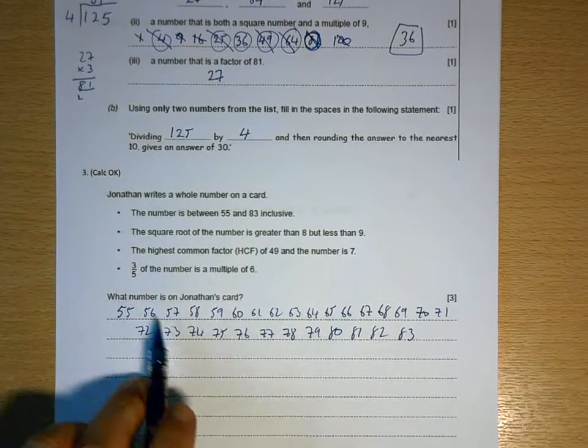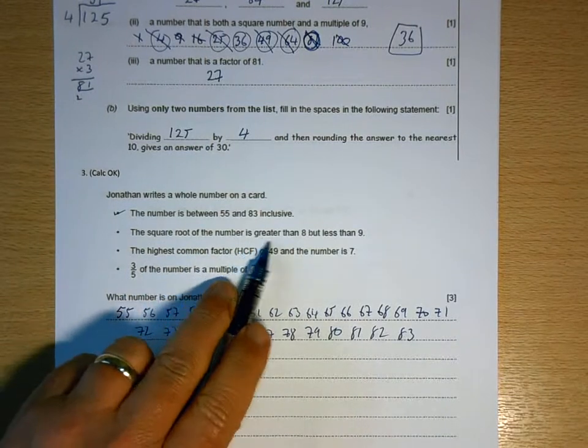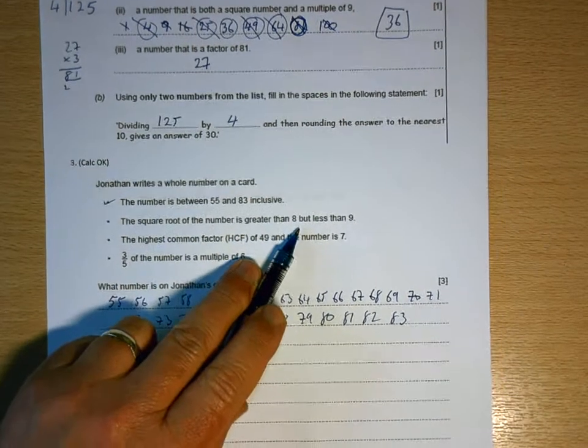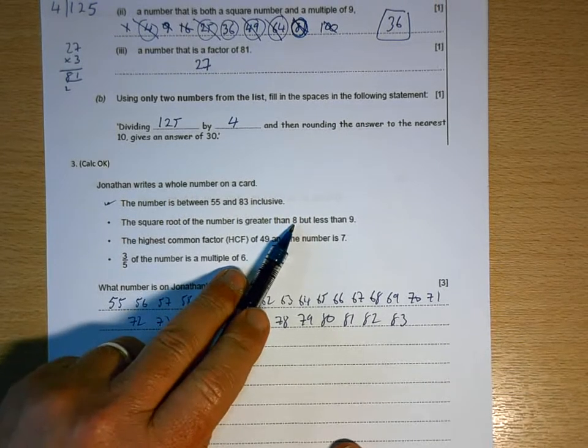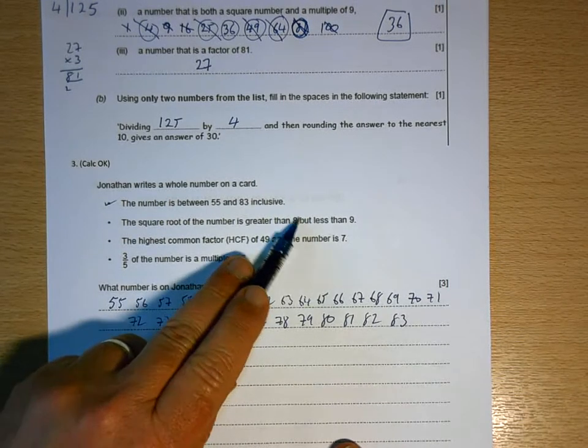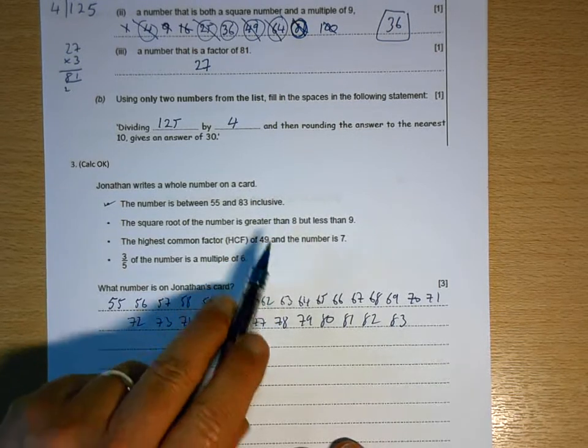The square root of the number is greater than 8 but less than 9. Now, thinking back to our square numbers, 8 squared is 64. Square rooting is the opposite.